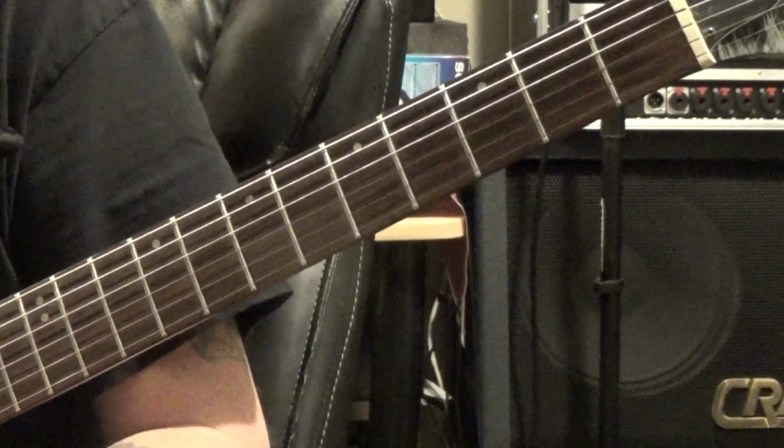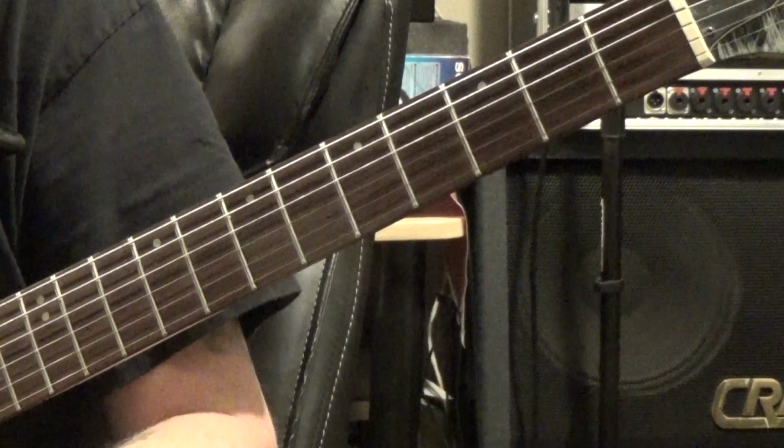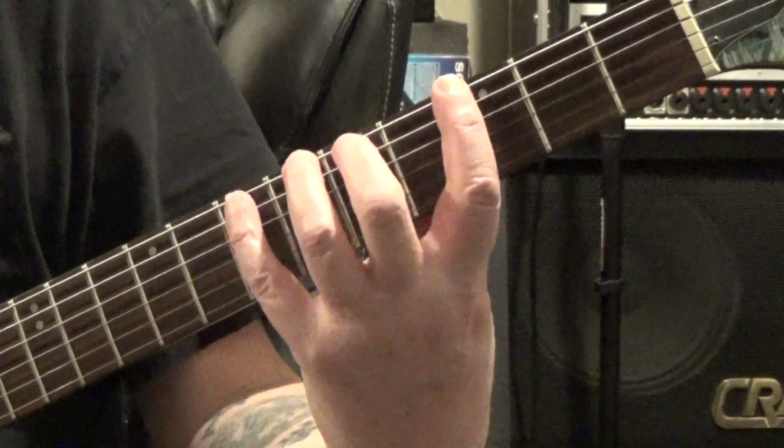if you take the major scale and you play the first, fourth, and fifth note from it, so here we'll start with G, so G major scale.